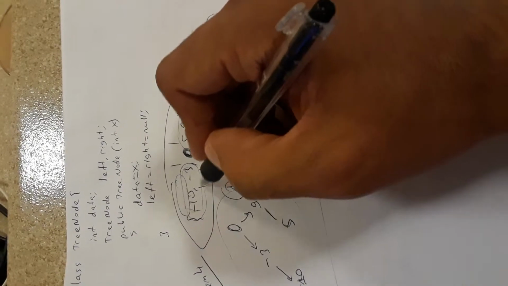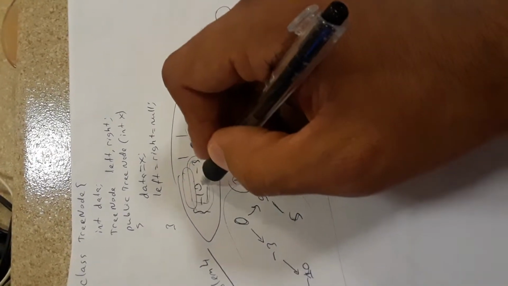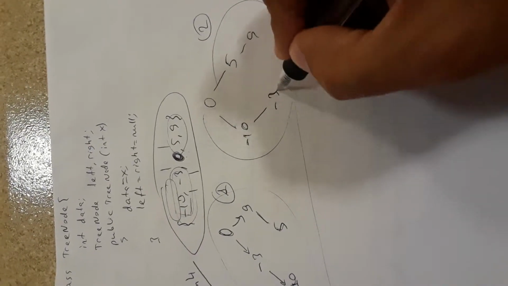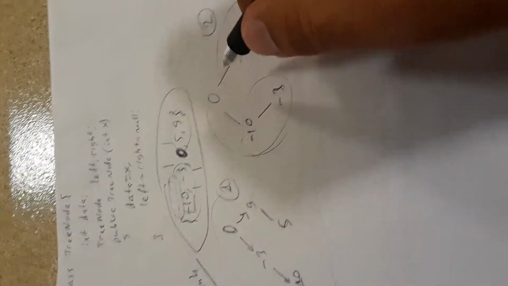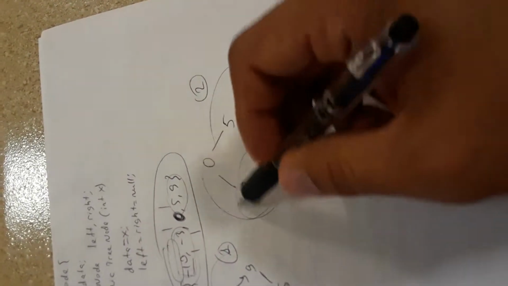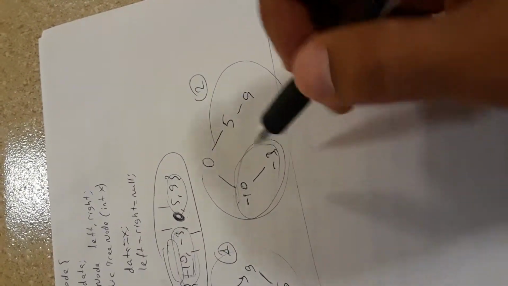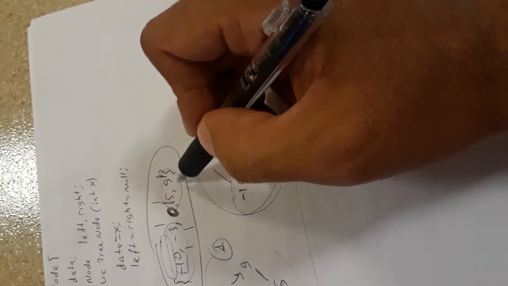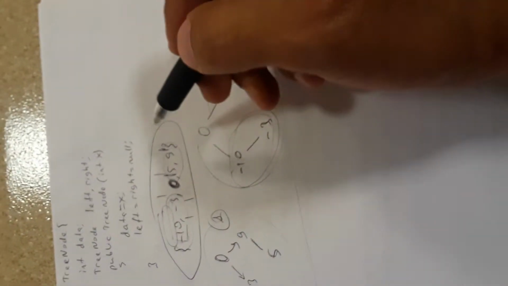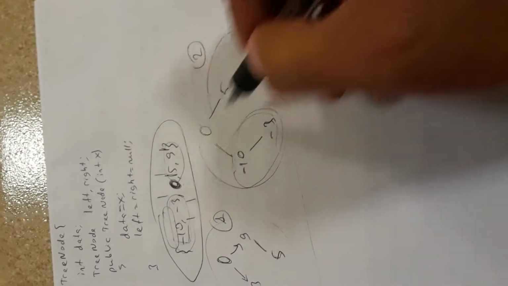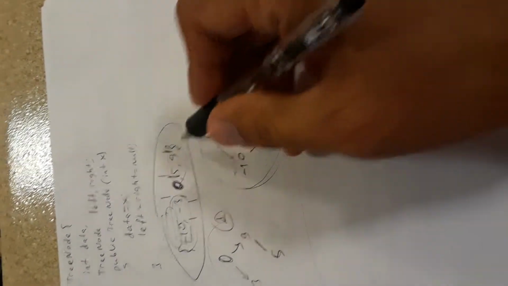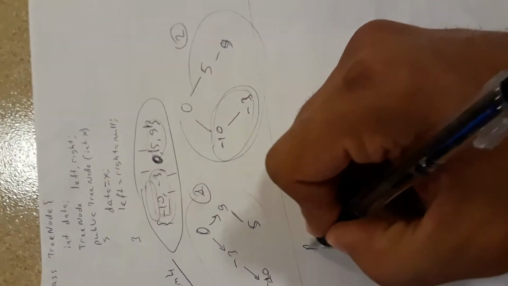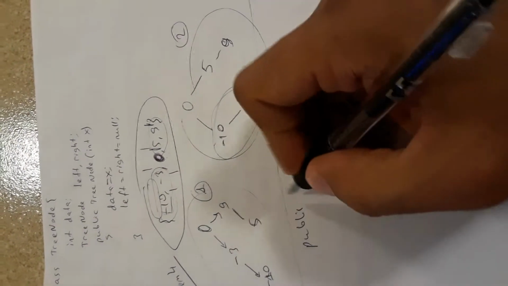It will be a right child of the node where minus 10 is the parent node, so this will give us this connection of the tree, and accordingly we will do the same with the left subarray. We'll keep dividing until we get to the end.